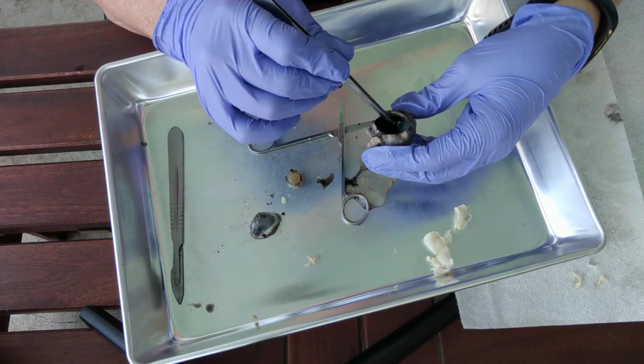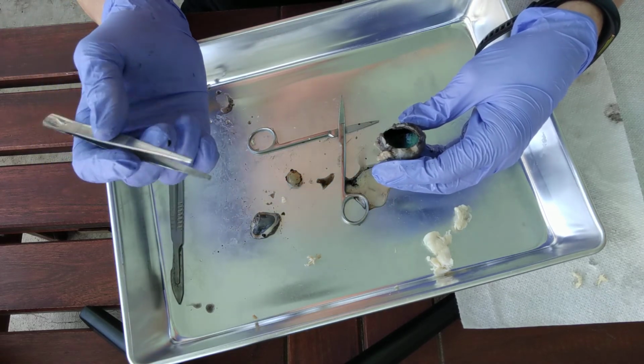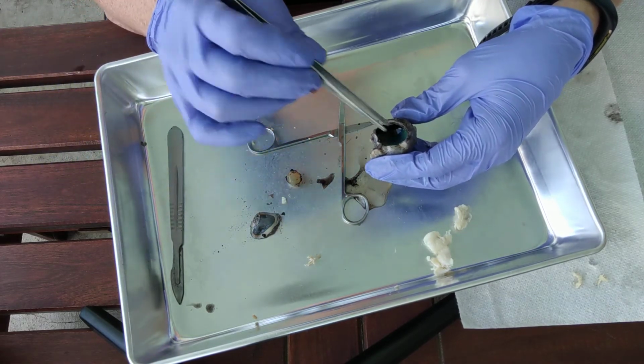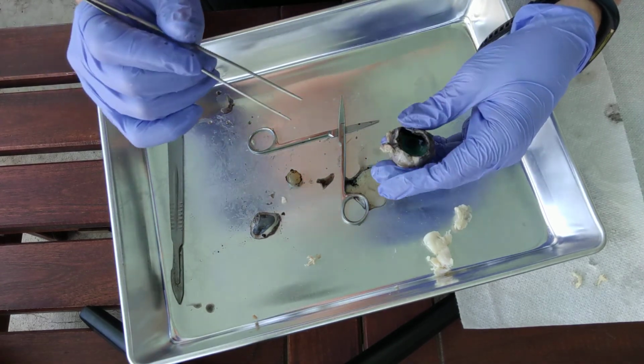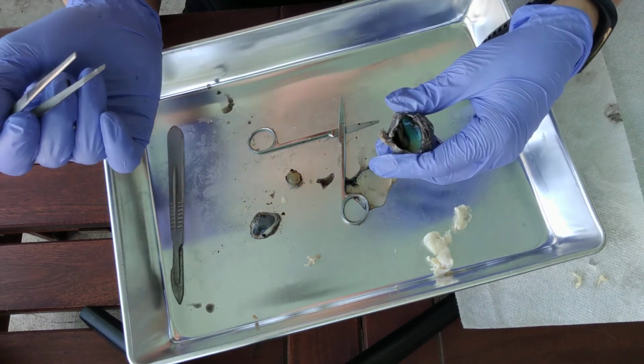Okay, so again, that's the tapetum lucidum. That is going to do night vision, and it is not found in humans, only in other animals, like dogs and cats and sheep.